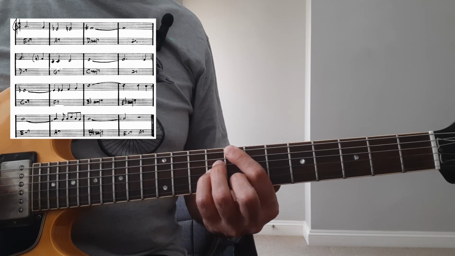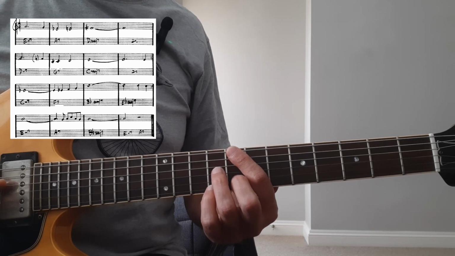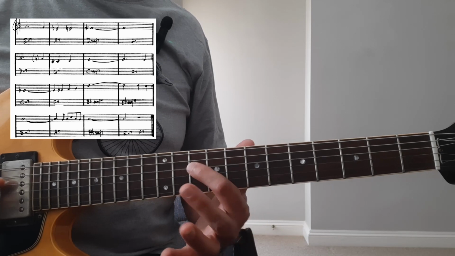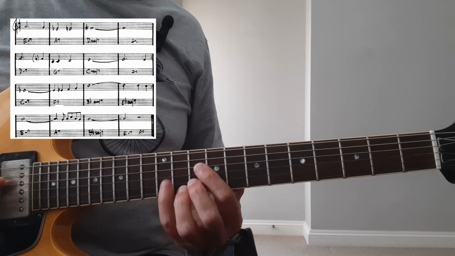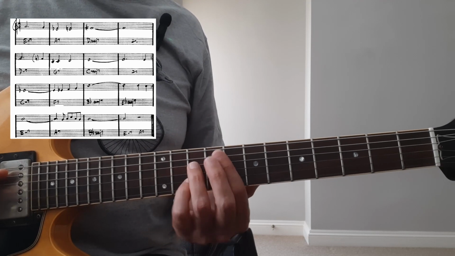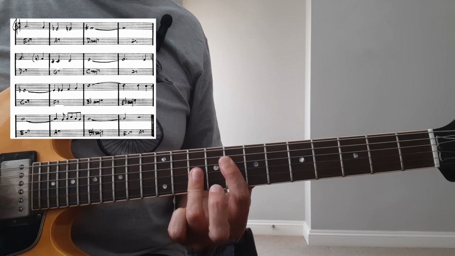Let's try and find one for the next line, C minor 7, F7, B flat major 7, that has the root on the D string. So C minor 7 will be here, F7 will be here, and B flat major 7 will be there.